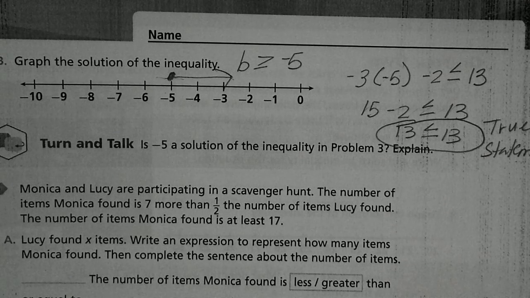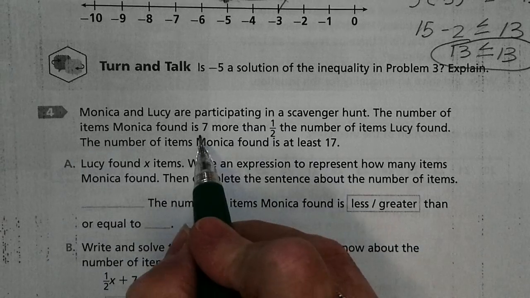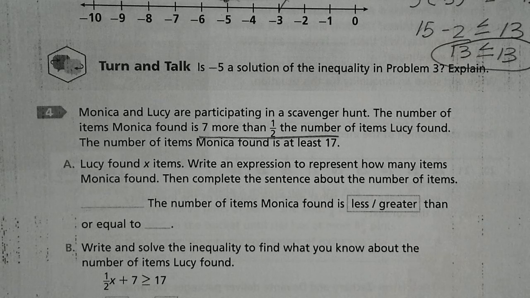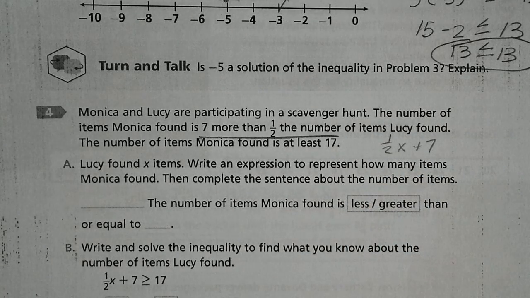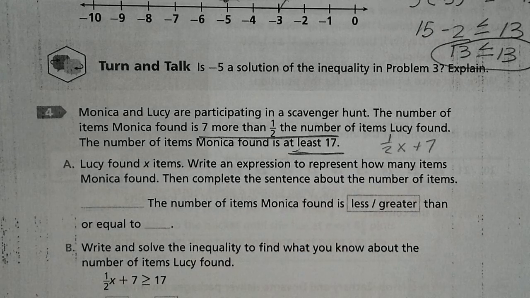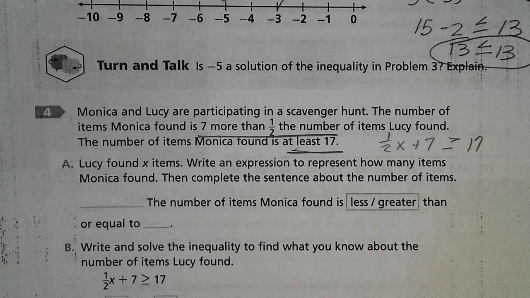All right, number 4. Monica and Lucy are participating in a scavenger hunt. The number of items Monica found is 7 more than 1/2 the number of items Lucy found. So 7 more than 1/2, so 1/2 x plus 7. That's what that means. The number of items Monica found is at least 17. Can she find more? Yes. So greater than or equal to 17.